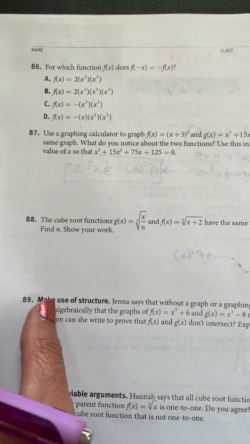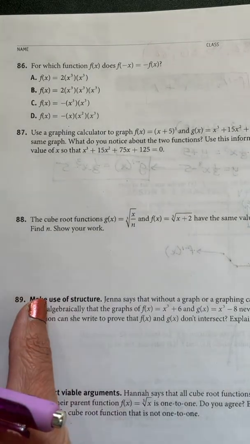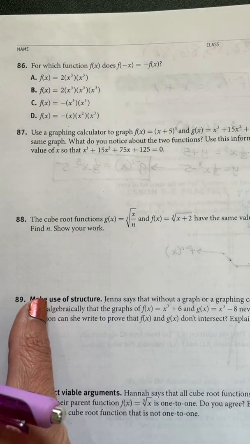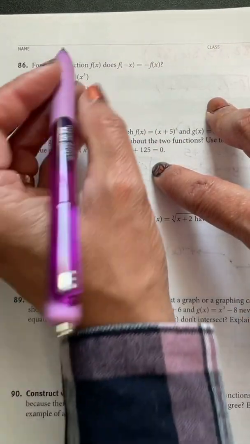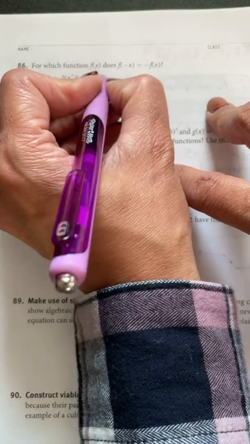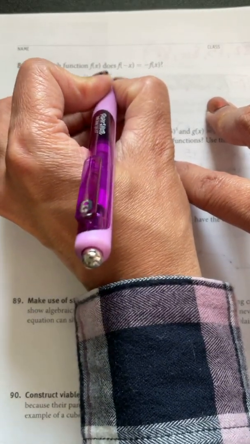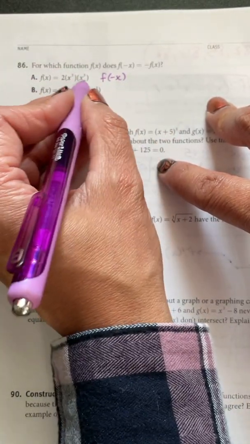Number 86 says, for the function f of x, does f of negative x equal negative f of x? So we have to try out each one of these. Okay, so let's figure out what f of negative x is for each one of these problems. So that means we're plugging in a negative x for all the x's there.